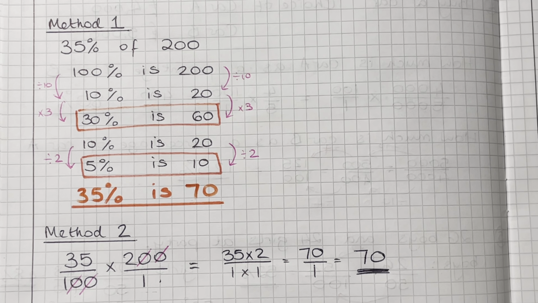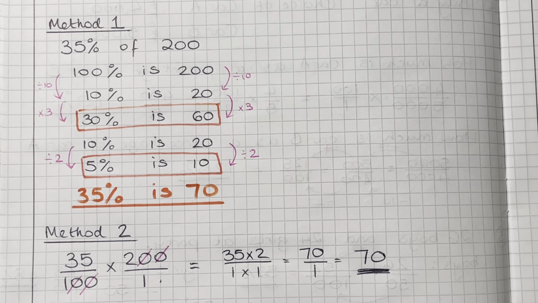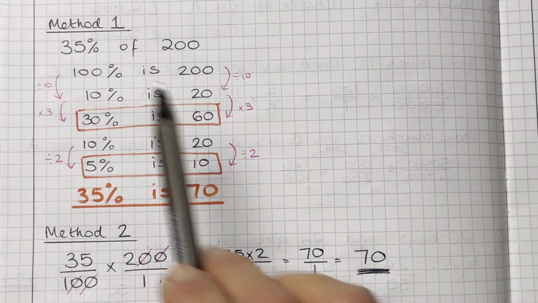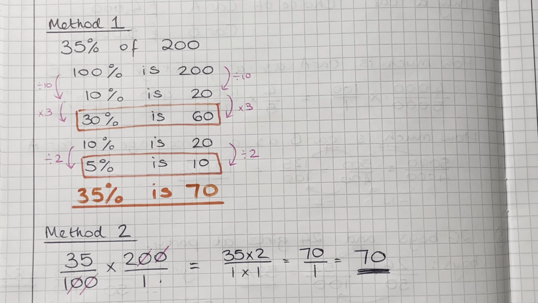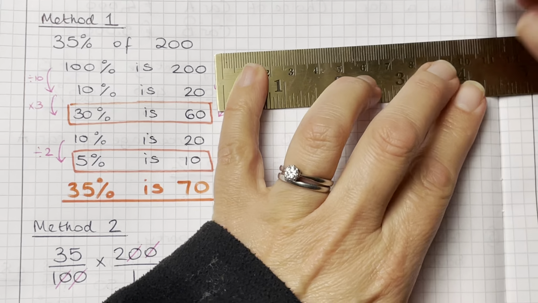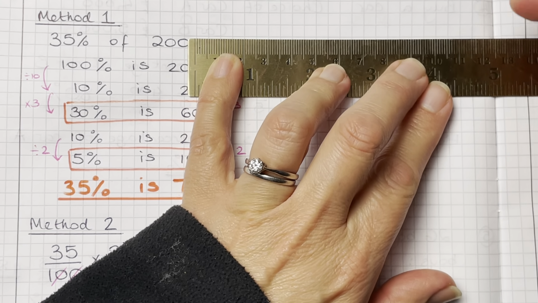Probably just worth mentioning very quickly that bar modelling is also a really good way of representing some of these questions. So if I just go back to this one for a second, where you've got 35% of 200, okay, if I draw out, probably should have drawn it out beforehand, shouldn't I? If I just quickly draw this out for you.